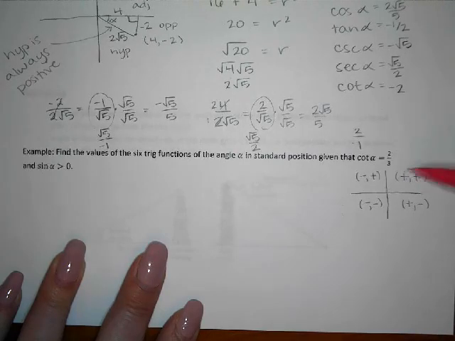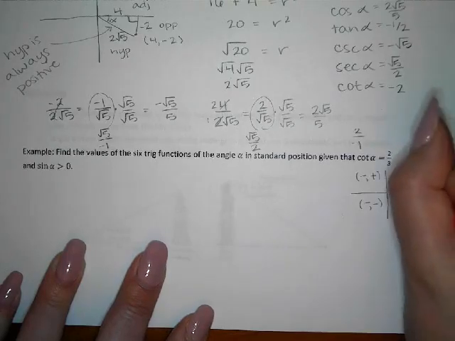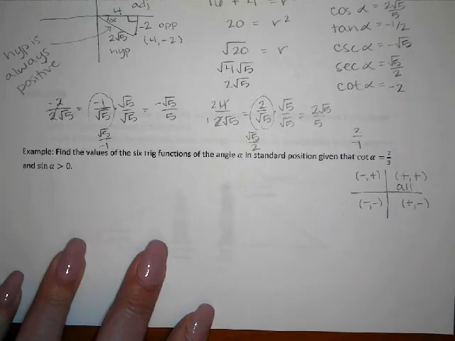And then if sine is positive and cos is positive and tangent is positive, then that means the other 3 trig functions are positive as well, because they're just the reciprocals. So in quadrant 1, all 6 trig functions are positive.